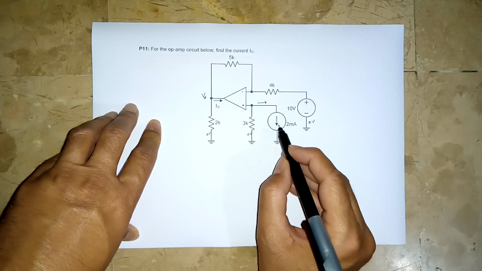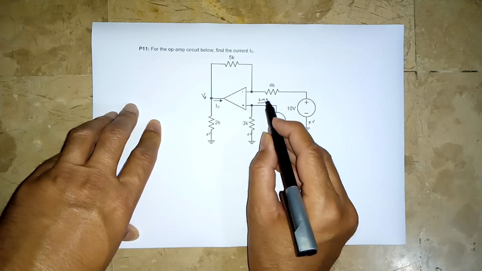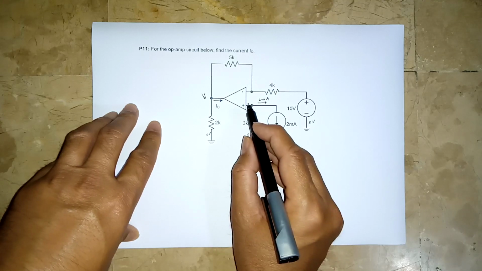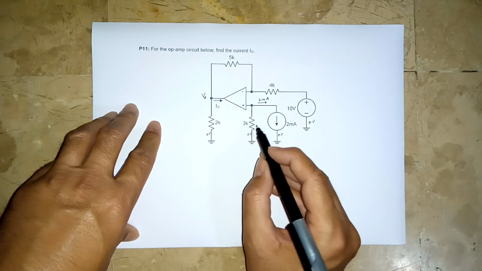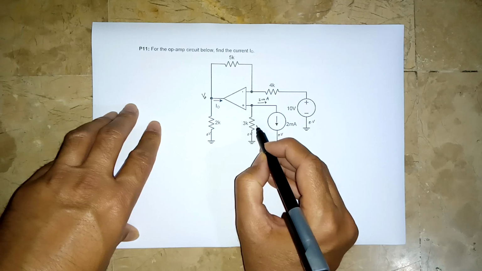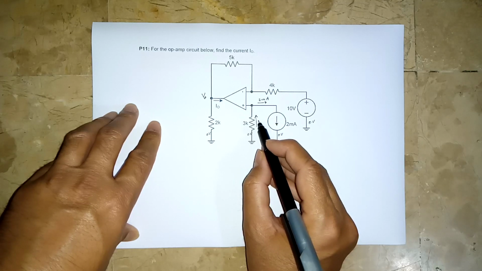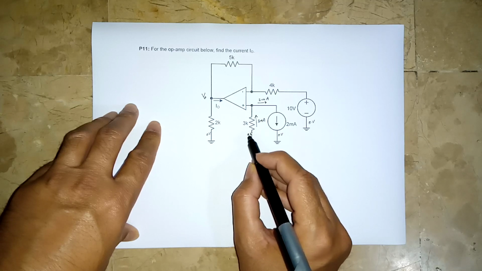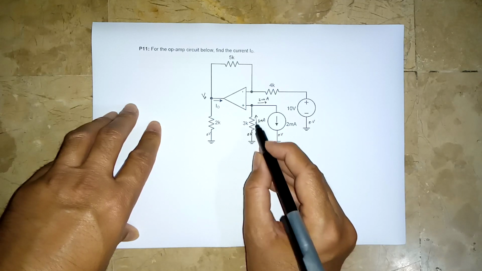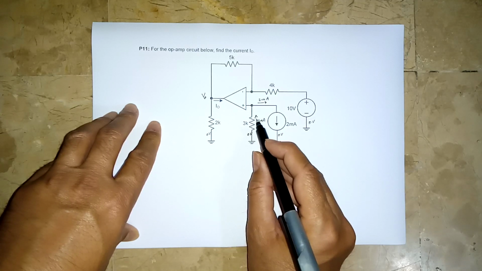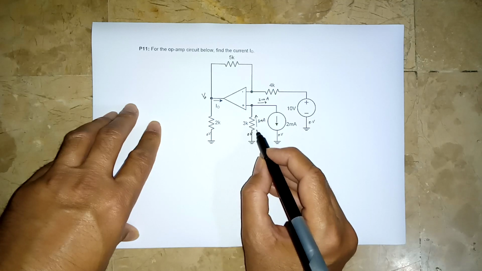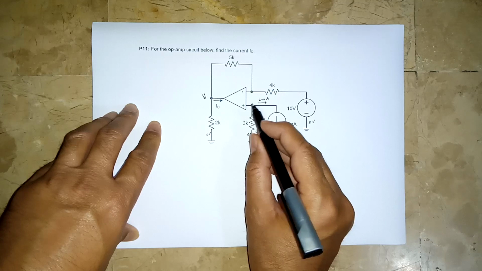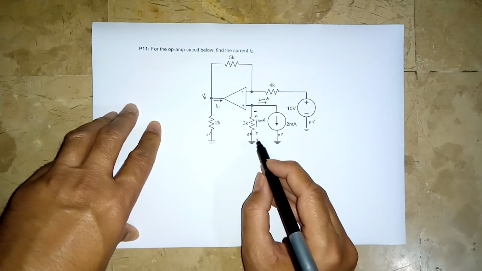We have a current of 2 milliampere flowing in this branch in this direction, and we know there would be no current going in or flowing out of here, so all this current must be coming from this branch, 2 milliampere, and this is 0 volts. The current is flowing this way, so this must be the higher potential and this must be the lower potential, so we expect it to be something negative.